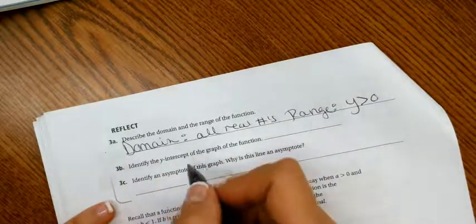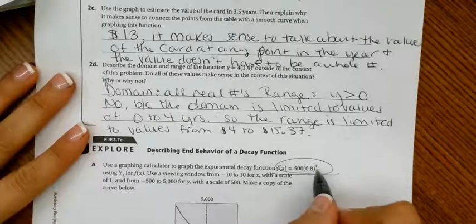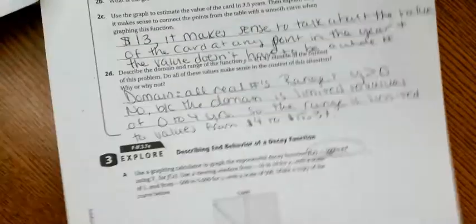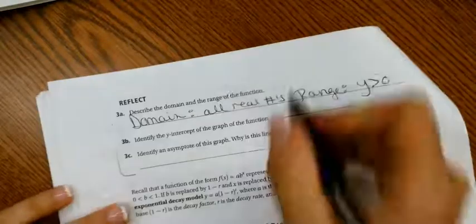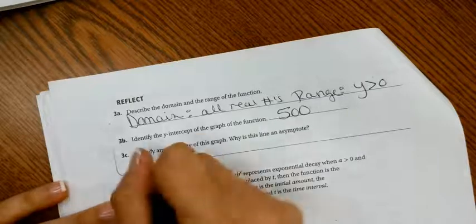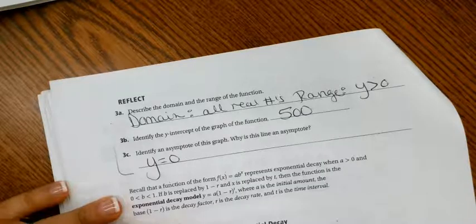Identify the y-intercept of the graph of this function. So my y-intercept, let's look at the equation. They gave us this equation. My y-intercept is when x is 0. Anything to the 0 power is 1. 1 times 500 is 500. Identify an asymptote for this graph. Y equals 0. Y equals 0 is an asymptote because it's going to get as close to that as possible without ever touching it.